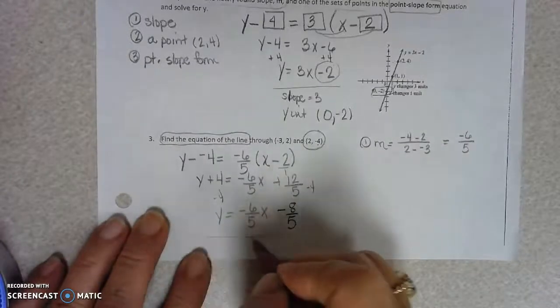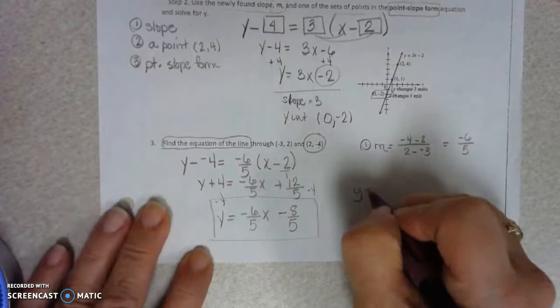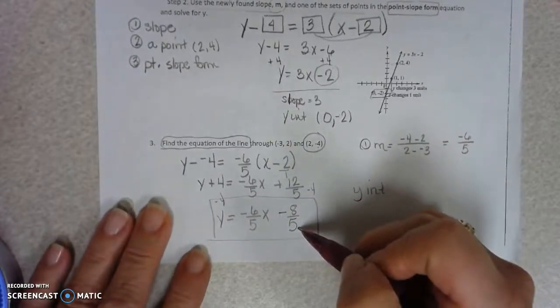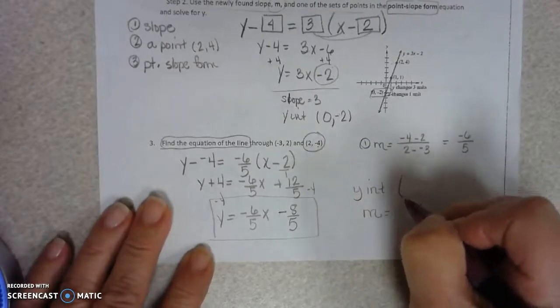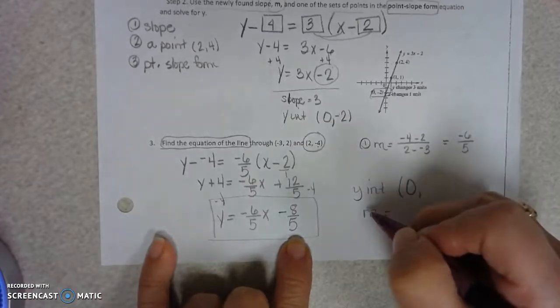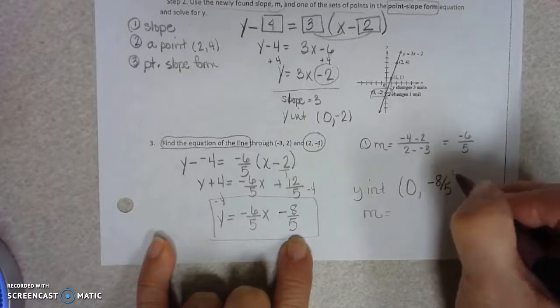So this is our slope-intercept form. This is your answer, the equation of a line in slope-intercept form. My y-intercept is negative 8 over 5, because x is always 0 for your y-intercept.